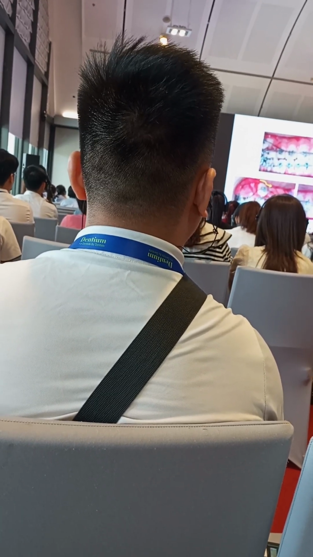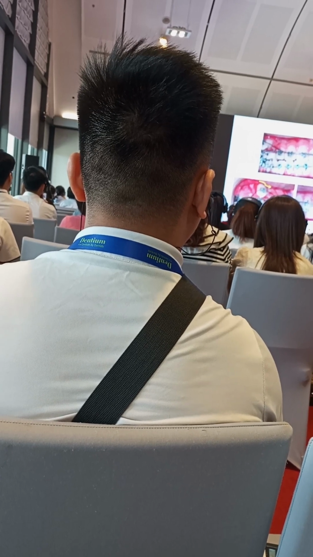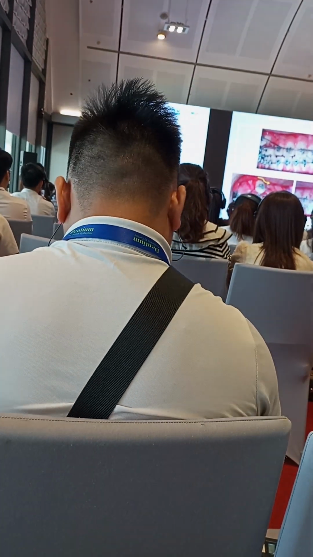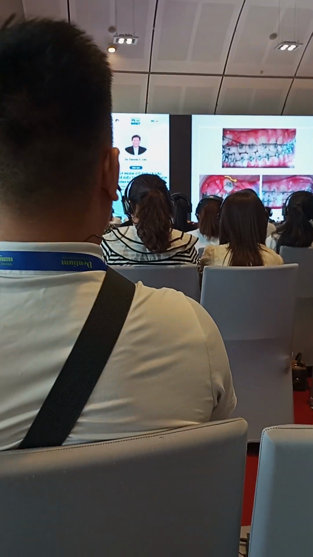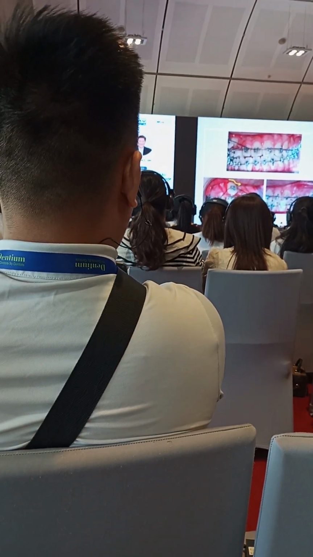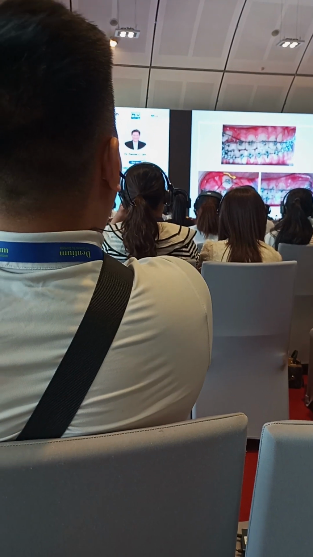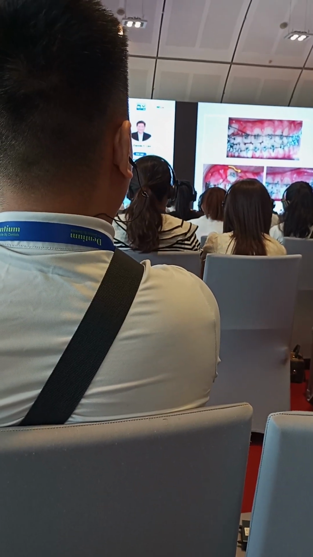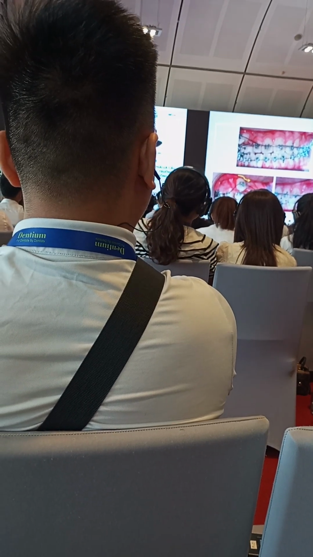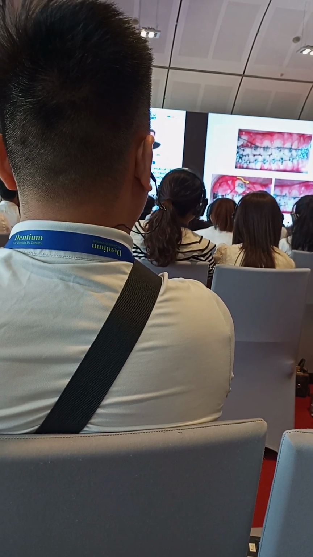I was doing this particular mechanics, if you try to look at this particular area, I placed a lingual root torque on my premolar because I wanted the root to go lingually so that there will be enough space for my canine to pass through the root.